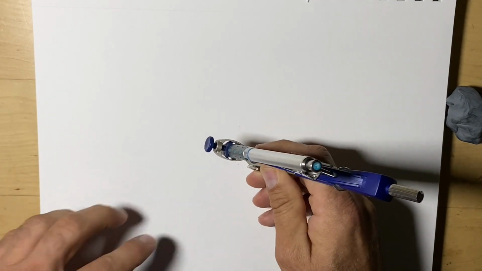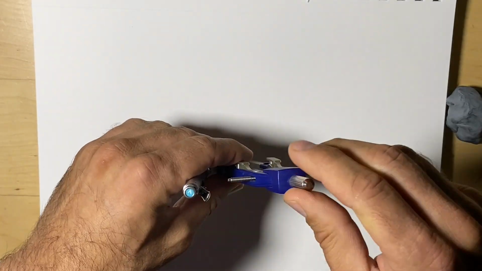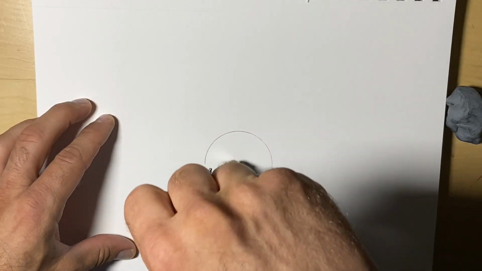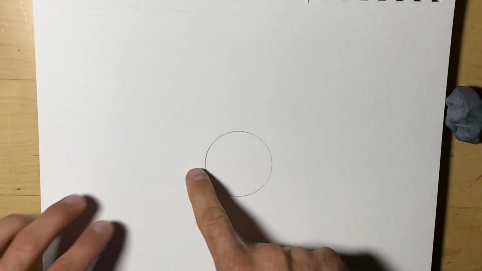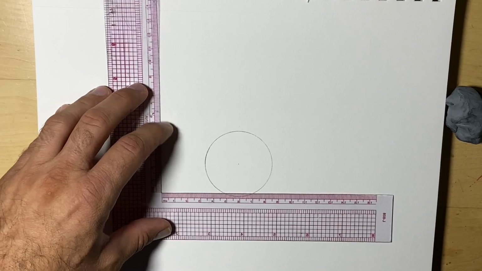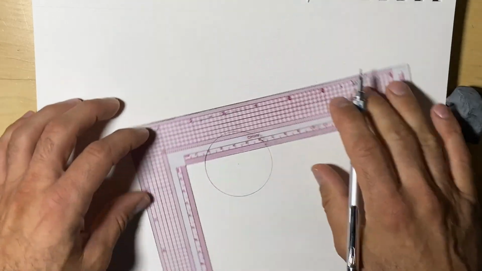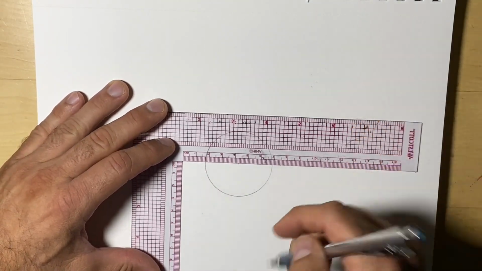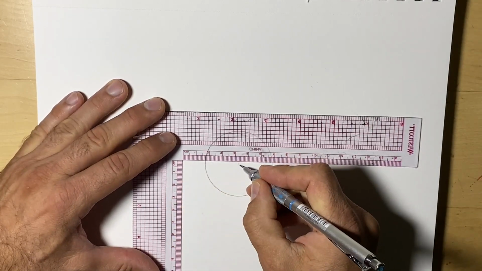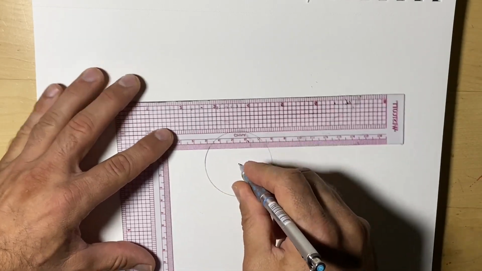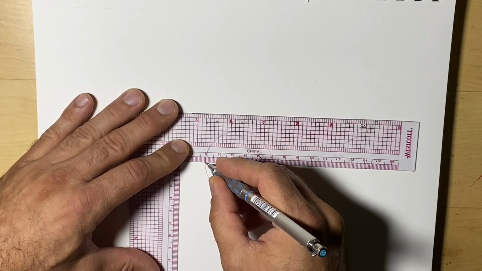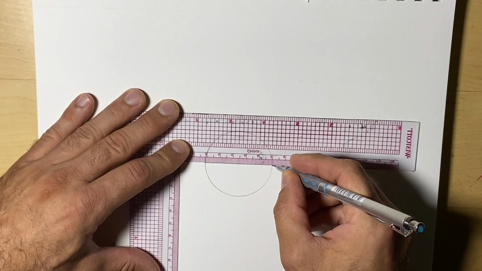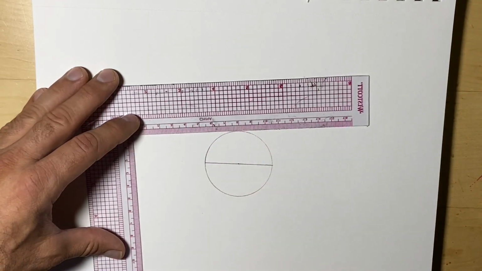So we start off with a circle in the center, and we're going to have to bisect it or cut it in half, and we'll use a ruler for that. Now, if we wanted to cheat the second step, we can actually use one of these T rulers. So I'm going to put the pencil on the center of the circle and then draw the line. It tends to be more accurate that way. It guarantees that you go exactly through the center.